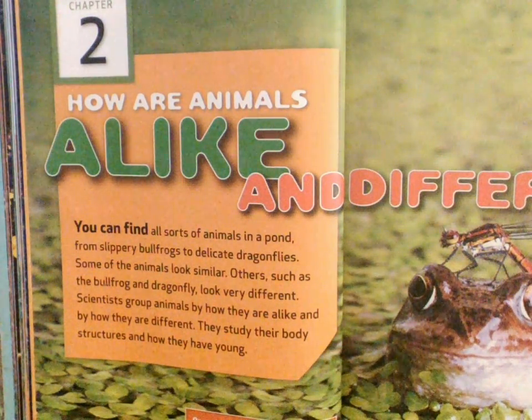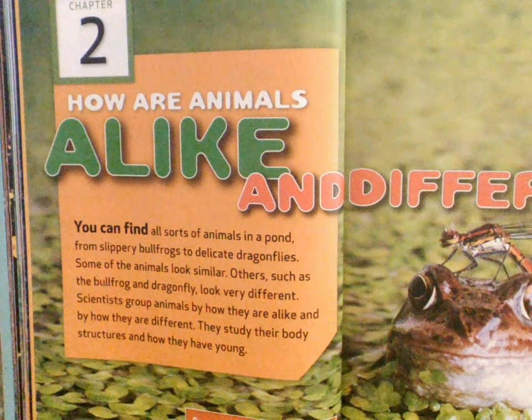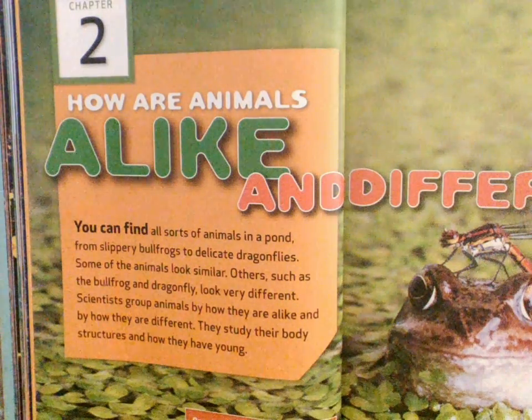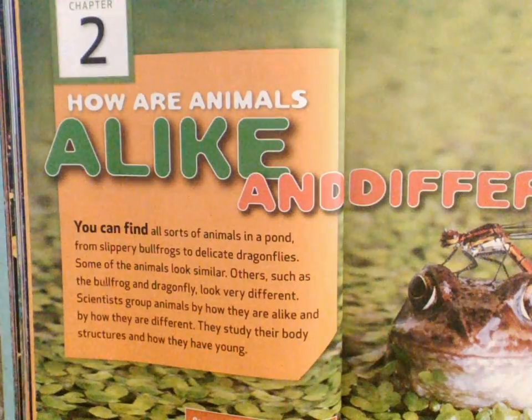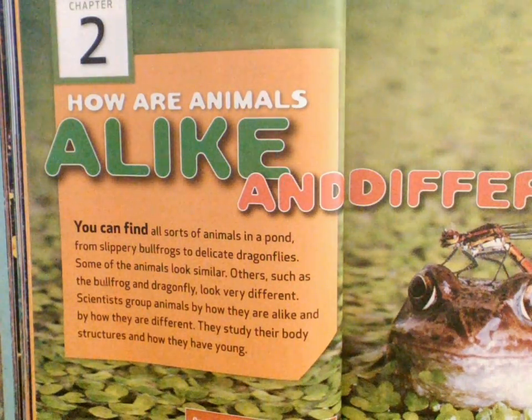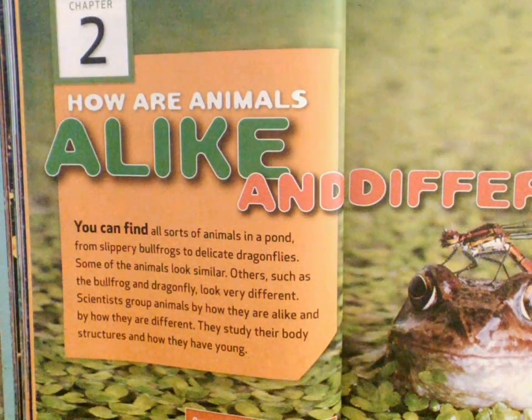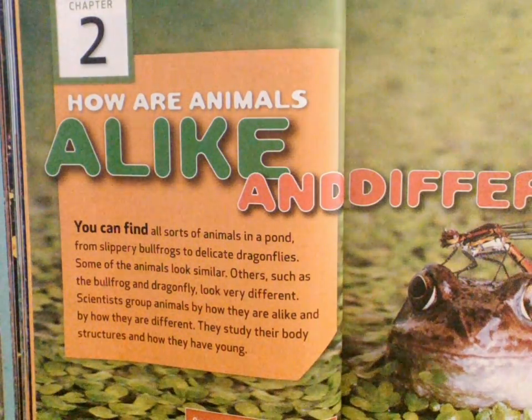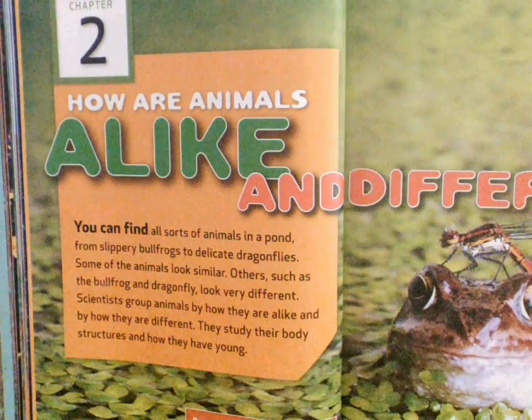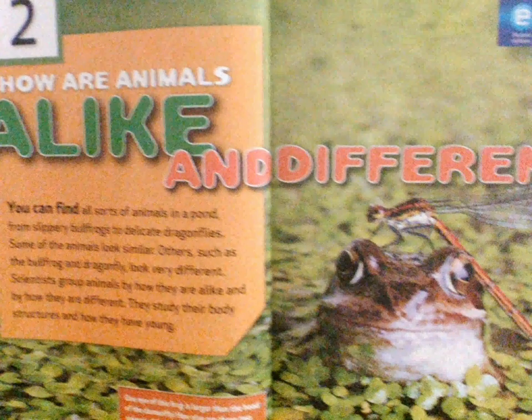How are animals alike and different? You can find all sorts of animals in a pond, from slippery bullfrogs to delicate dragonflies. Some of the animals look alike or similar. Others, such as the bullfrog and the dragonfly, look very different. Scientists group animals by how they are alike and how they are different. They study their body structures and how they have their young.